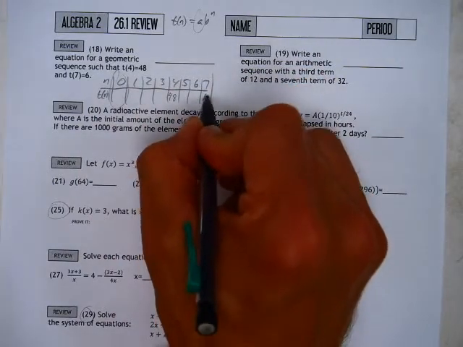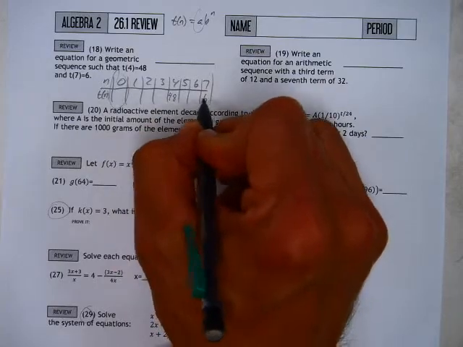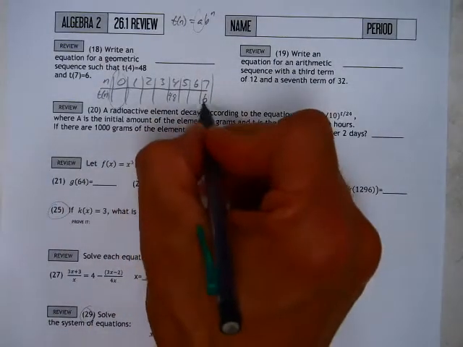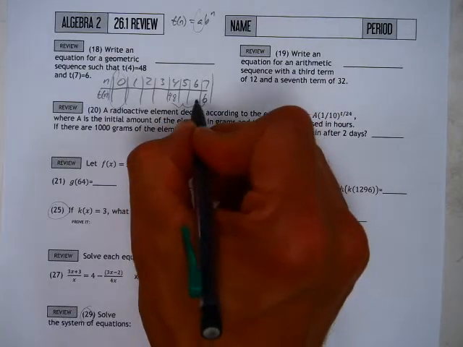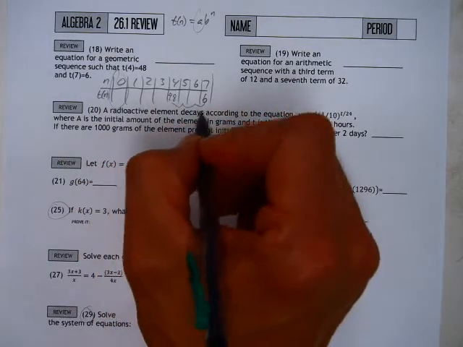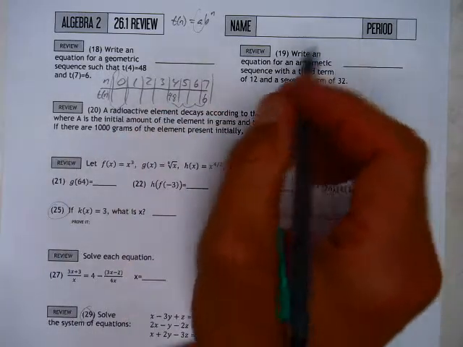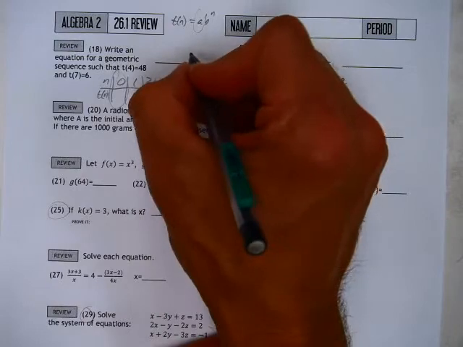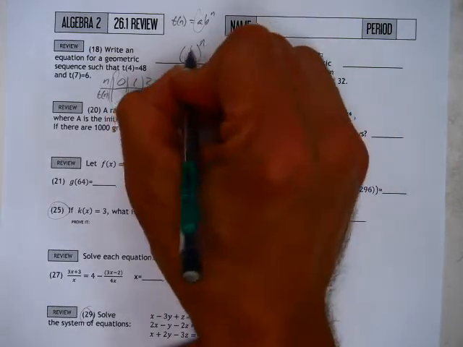So we can say that 6 times 8 is equal to 48, but that means if I'm going this way, I'm cutting it, I'm dividing by something each time. Well, it took me 3 spaces to get 8, so that means 2 times 2 times 2 would get me there. So if I'm dividing by 2 or multiplying by 1/2, that's essentially what's happening. So our multiplier is going to be 1/2.